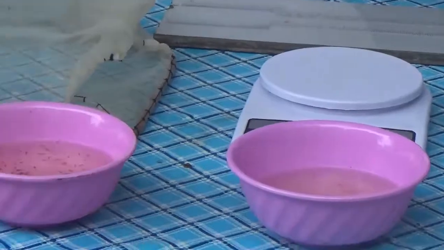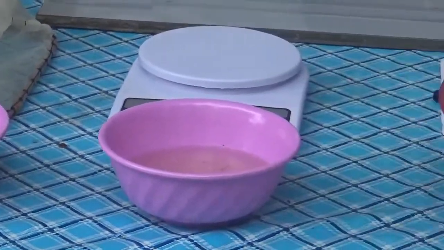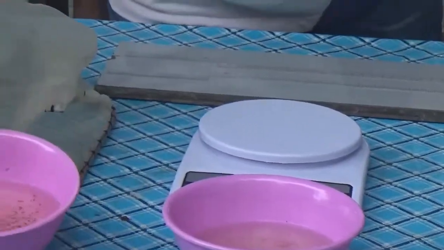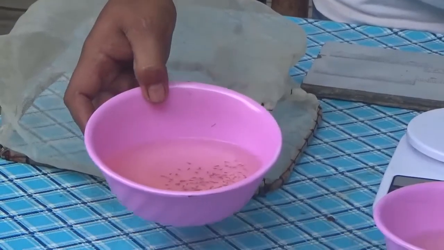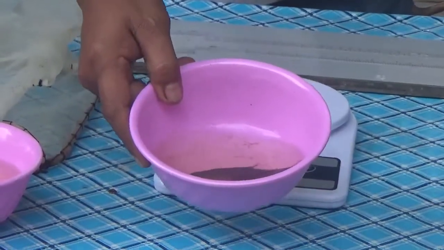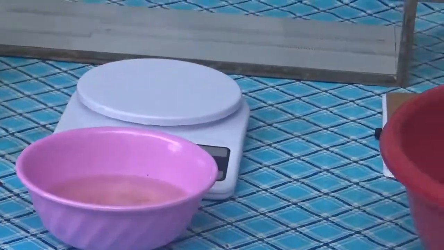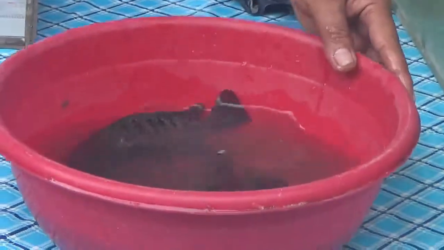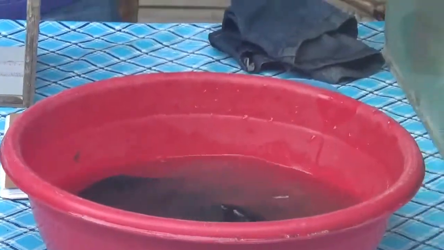Then we have different sizes of fish. We have here fry of fish, and we also have fingerling size fish. These are juvenile fish, and inside this aquarium are the marketable size fish.